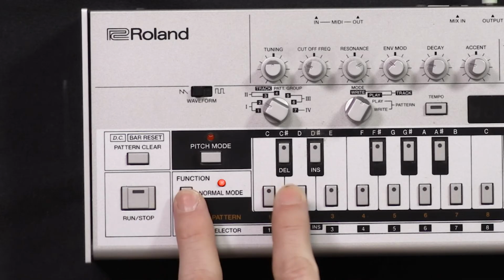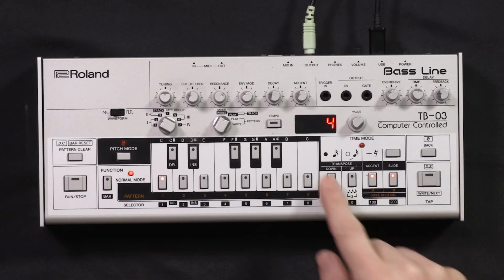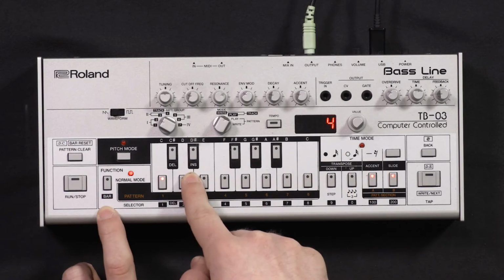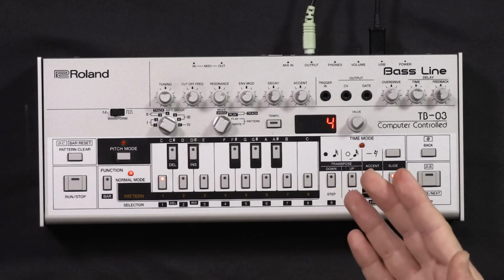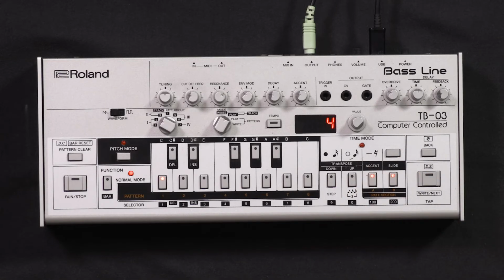You can delete a measure by doing function plus delete, or you can insert a new one by doing function and insert. The new measure will be inserted before the measure you're on. So if you are on bar 4 and you do insert, the measure you were on will become measure 5 and measure 4 will be the new one you just created. So you can modify it right away. And then press the write button before pressing run stop to save the changes.